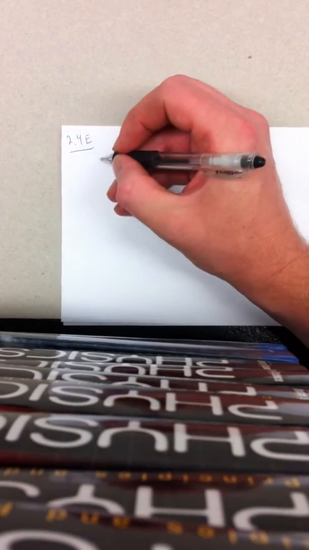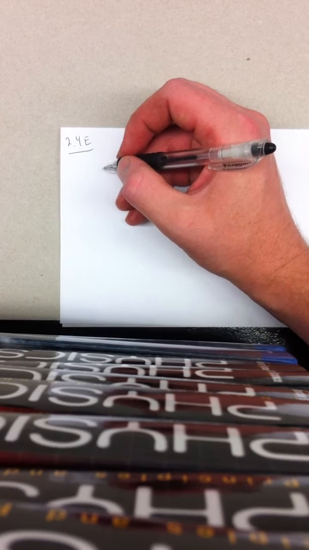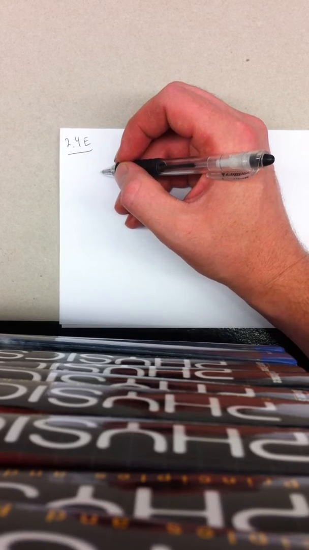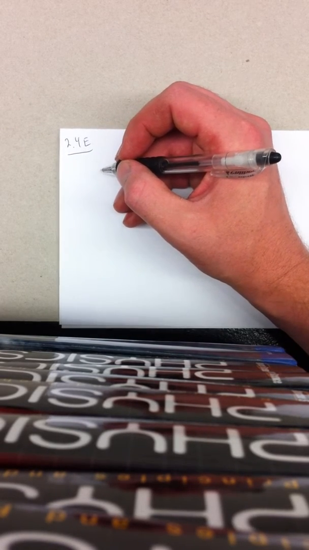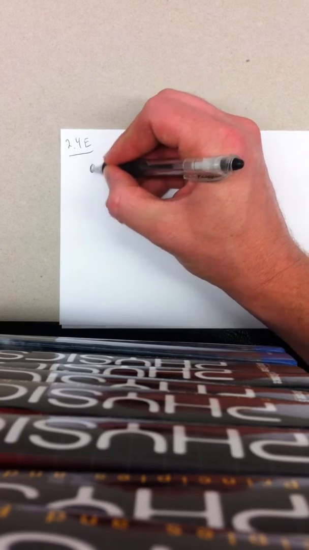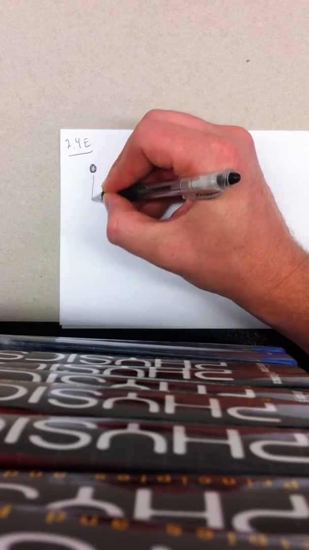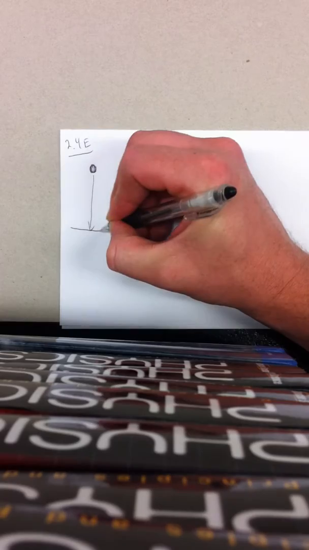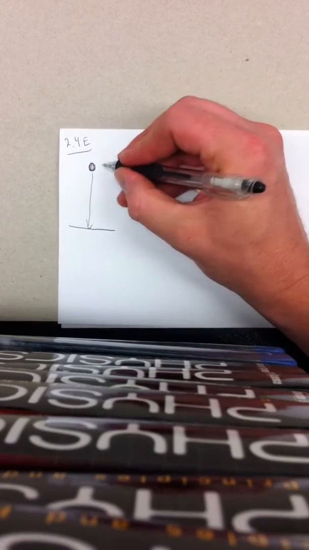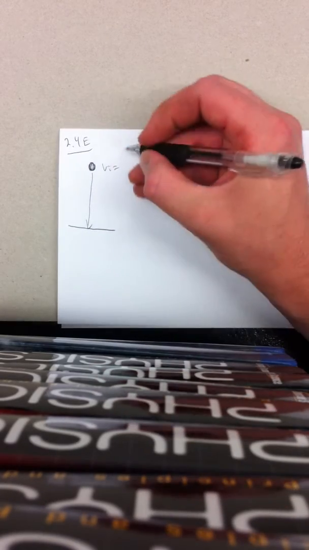All right, we're going to be working on question 2.4e. It says a ball is thrown straight downwards with the speed of your code and from a height of 22.9 meters. So we have this. It's thrown downwards. It's the ground. And we have an initial velocity equal to your code.